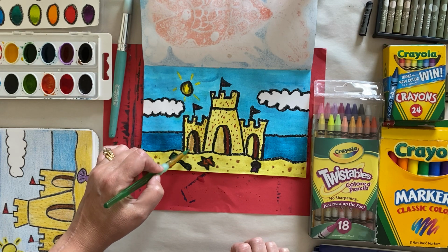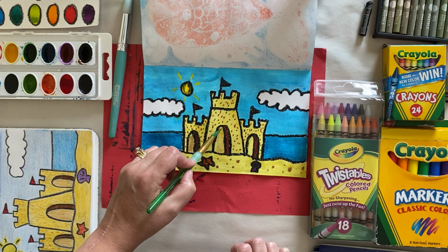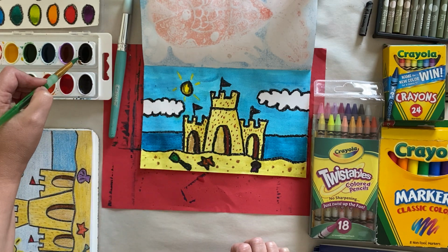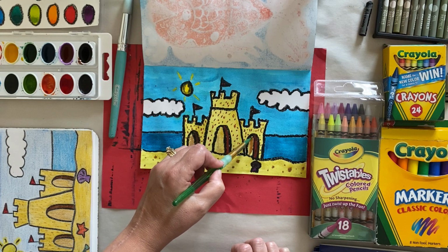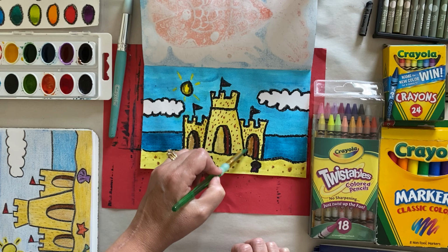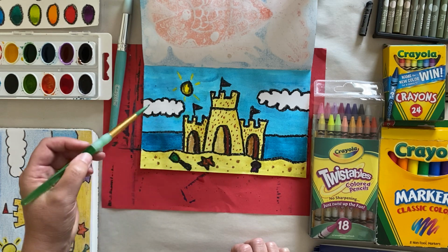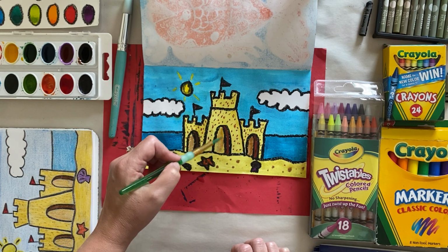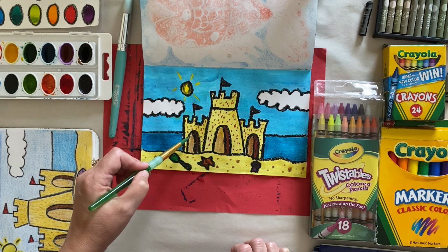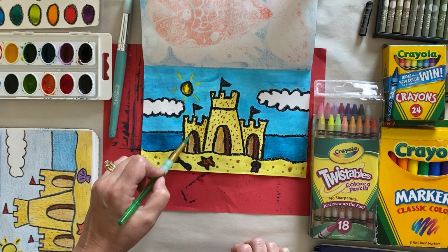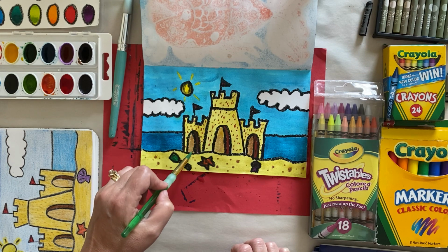Kind of make it look more sandy colored. There. Oh, that's going to look really good when it dries.